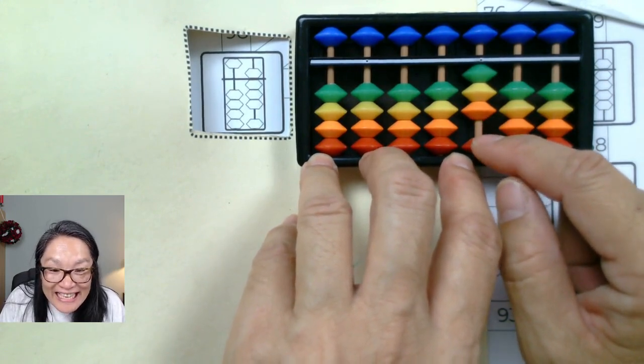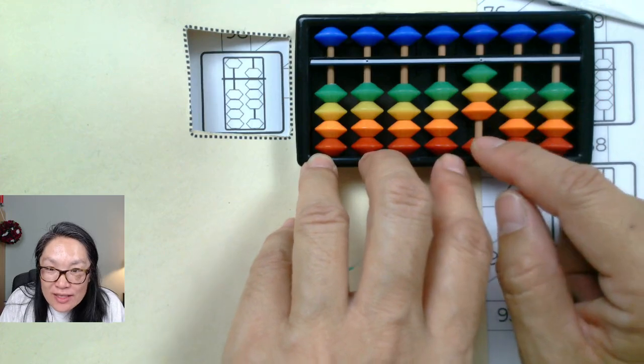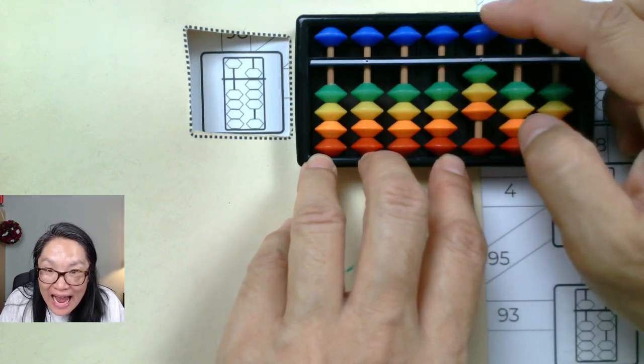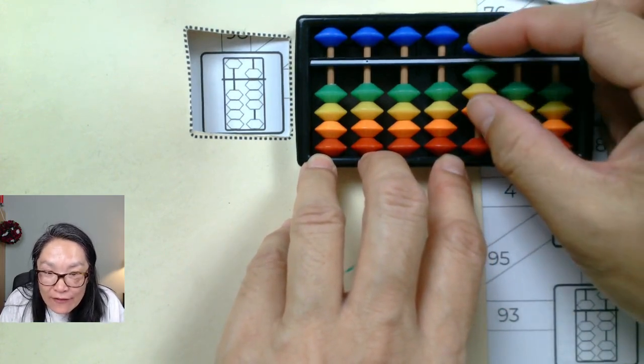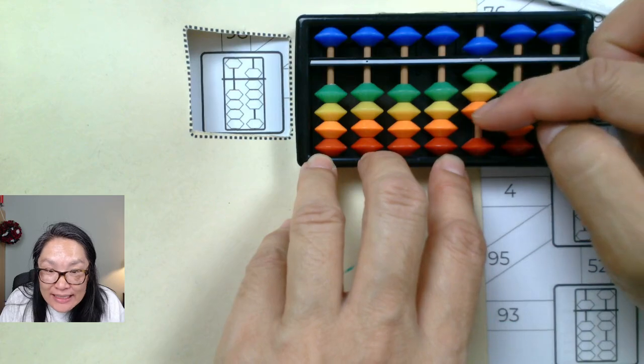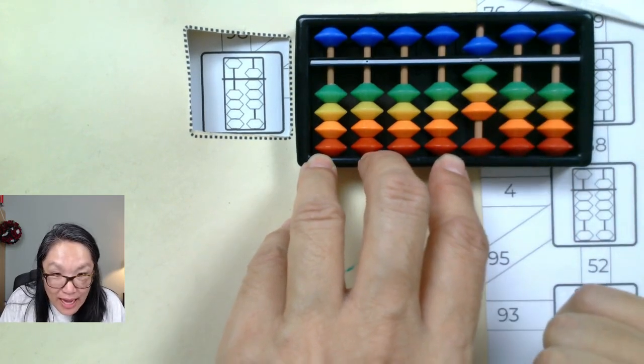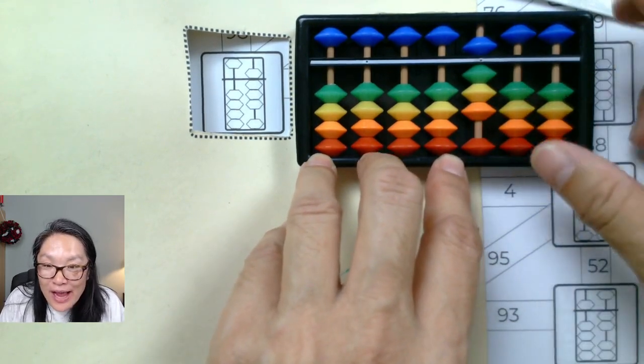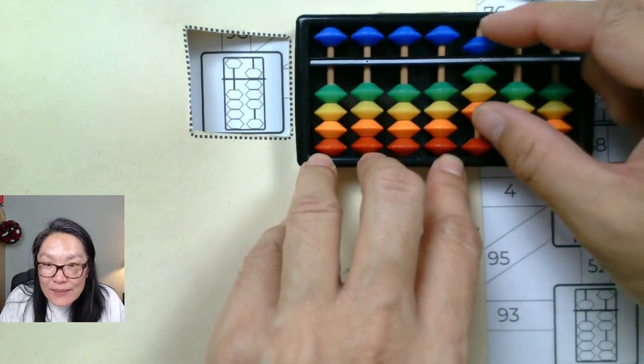Hey E, welcome back. So this is 3. And then when we add the 5, now we have 8. So we have 5, 6, 7, 8 on the ones column. Hey Jubilee, welcome back. So does that make sense?